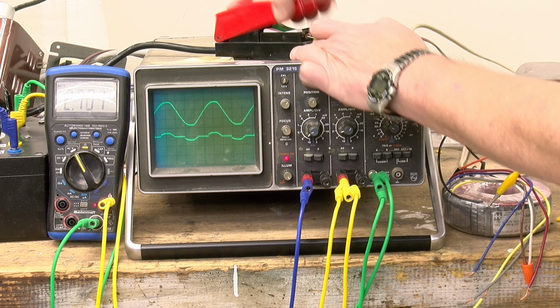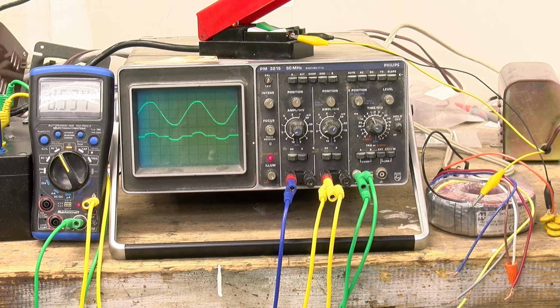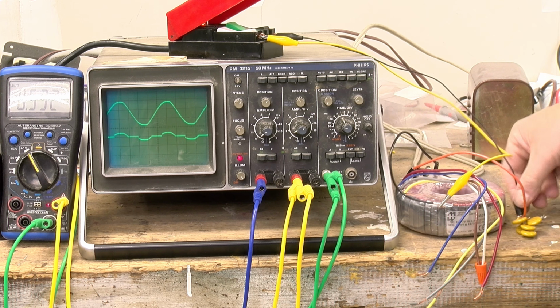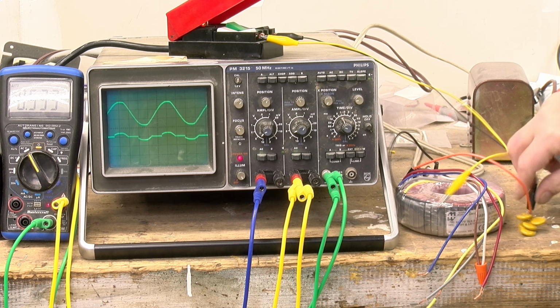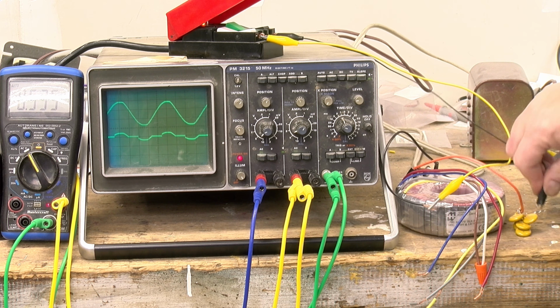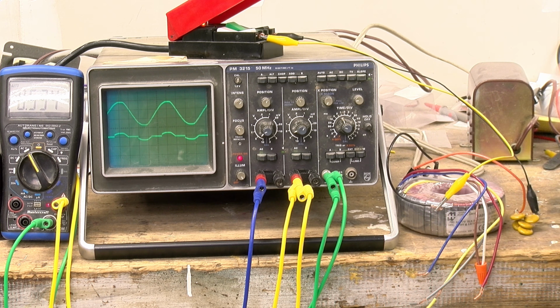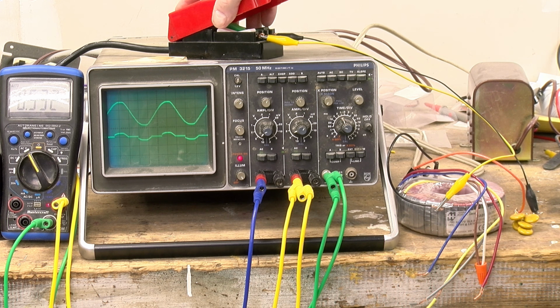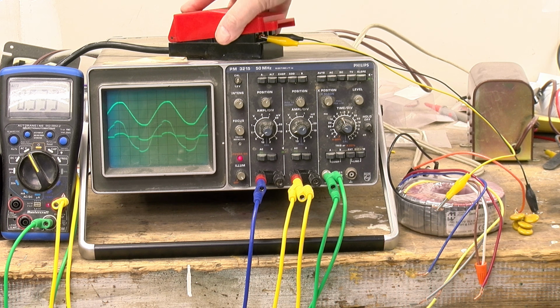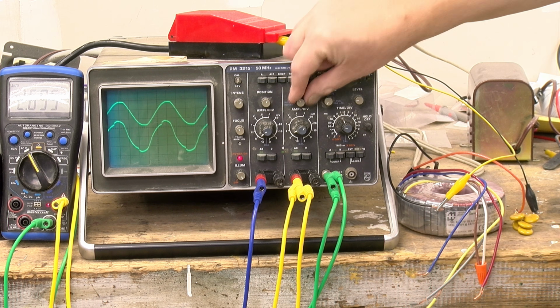Okay, and finally, let's take a look at what happens when we have the inductor and capacitors in series. So they essentially cancel their leading and lagging waveforms. Well, here you go.